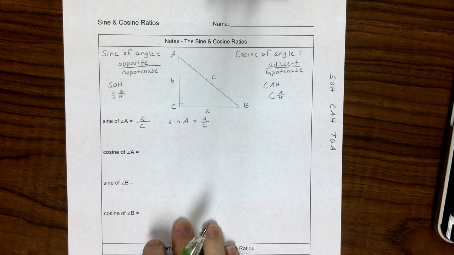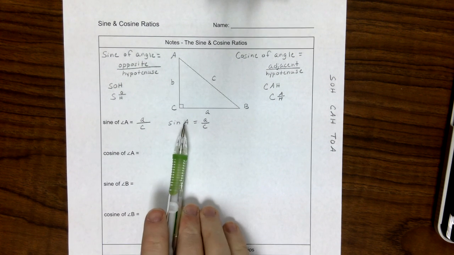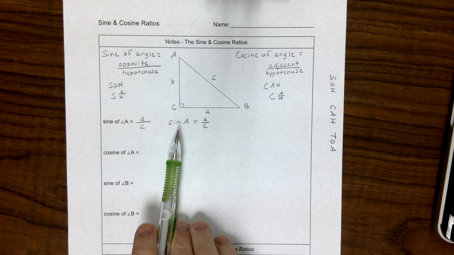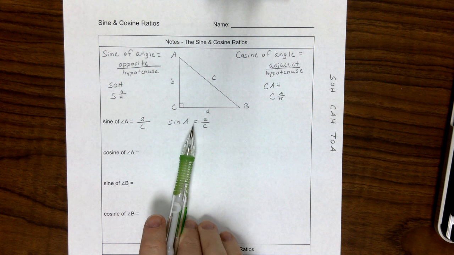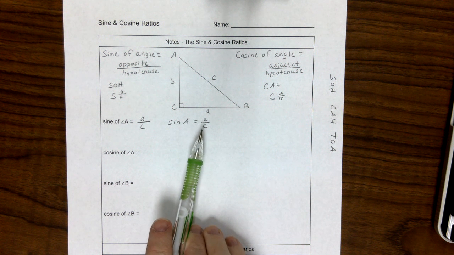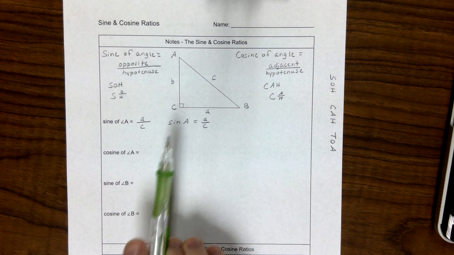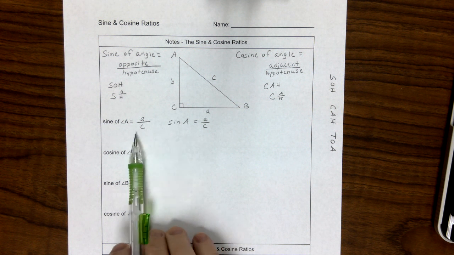Okay, now I'm a stickler here. If we were in class and I asked you to read this off to me, you would not say sin A. That is sine of angle A equals a over c. Okay, do not say sin. You still say the whole word, sine. We're just abbreviating when we write it.